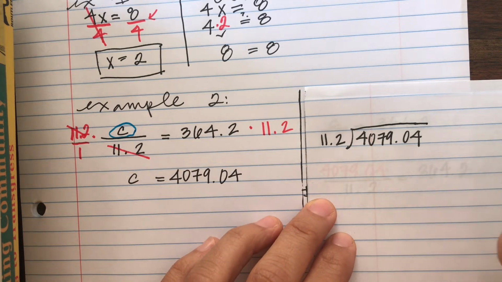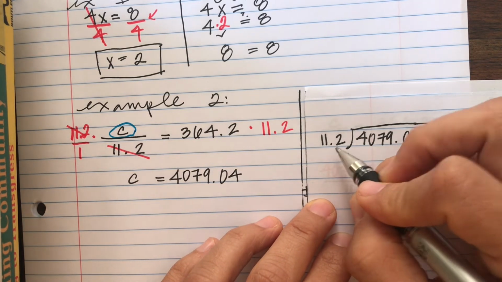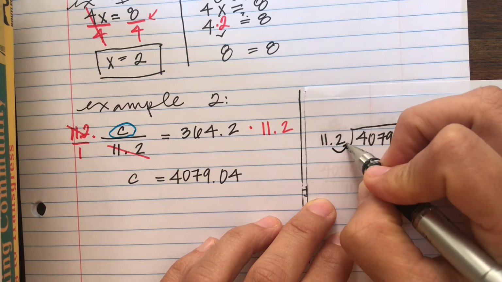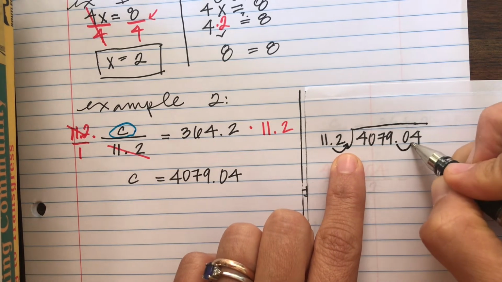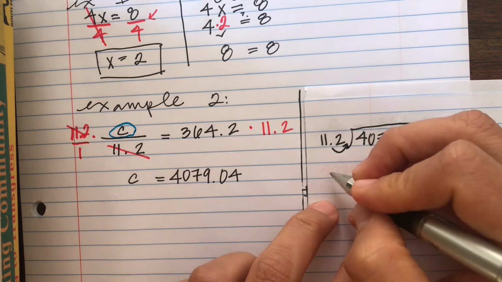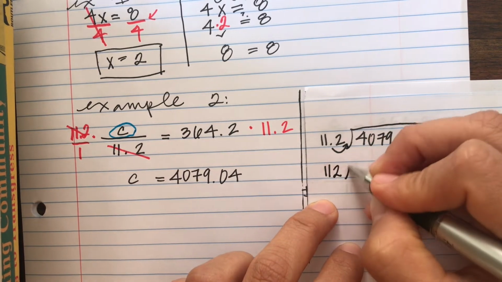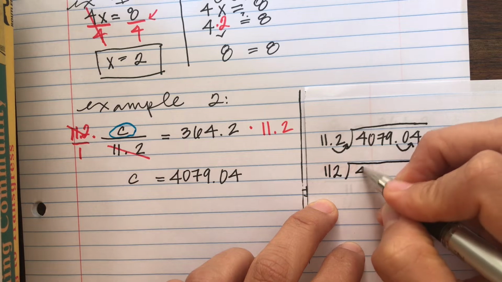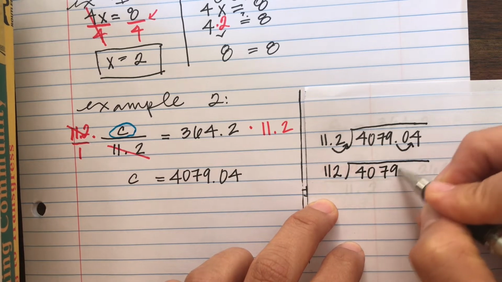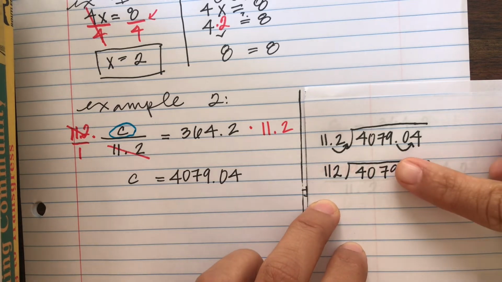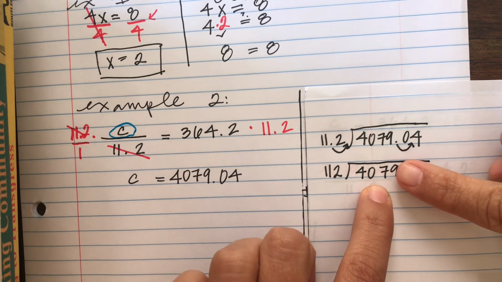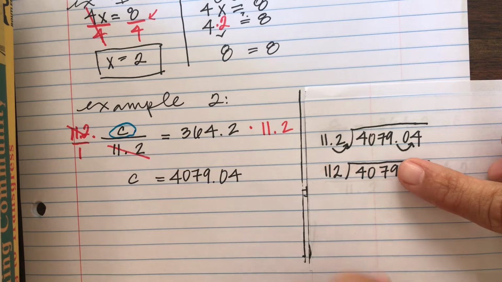The first thing I'm going to do here is, since I've got a decimal in my divisor, I am going to do my shortcut and move it. If I move this one space over, I'm going to move this one space over. So I'm really dividing 112 into 40,790.4. Now I know 112 can go into 407 3 times.